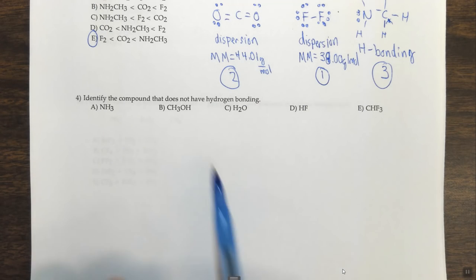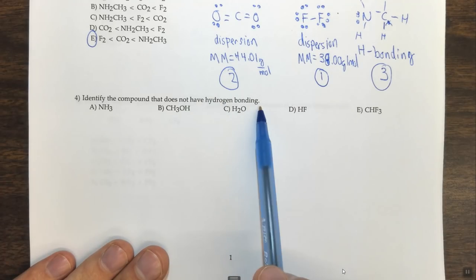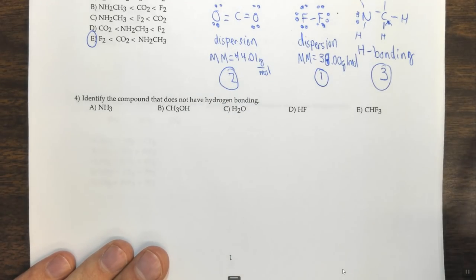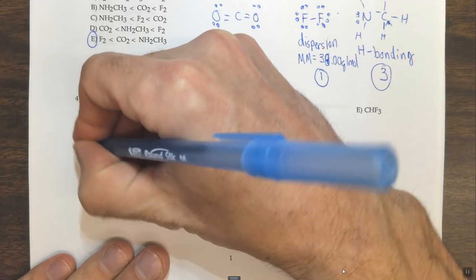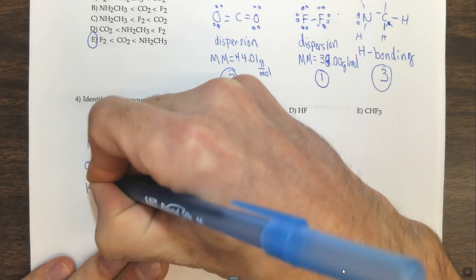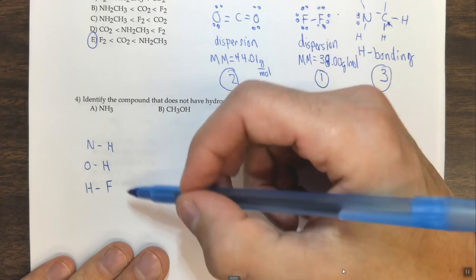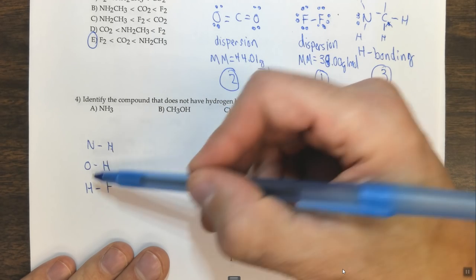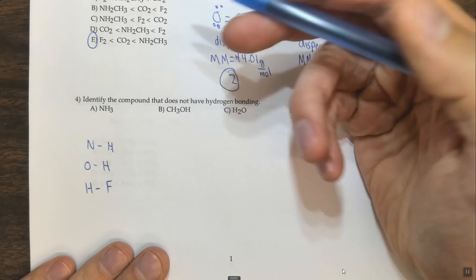So it says identify the compound that does not have hydrogen bonding. Now, in this case, we could go ahead and write out the Lewis structures. But what we're essentially looking for is NH, OH, or HF, which is the only example of a hydrogen bonded to a fluorine. So in order to have hydrogen bonding, you have to have an N directly bonded to an H, an O directly bonded to an H, or HF.